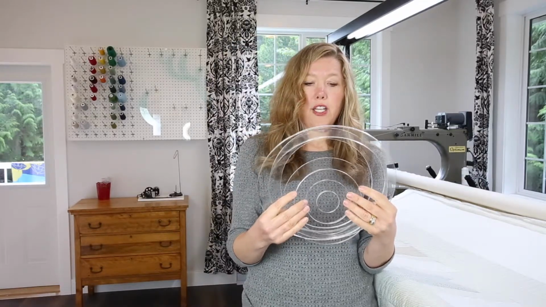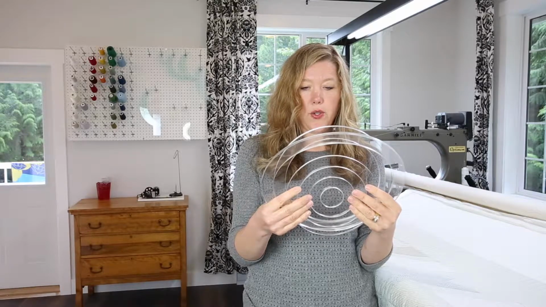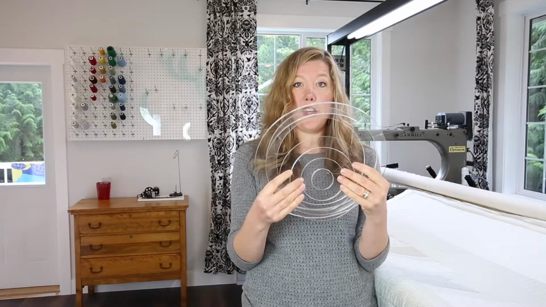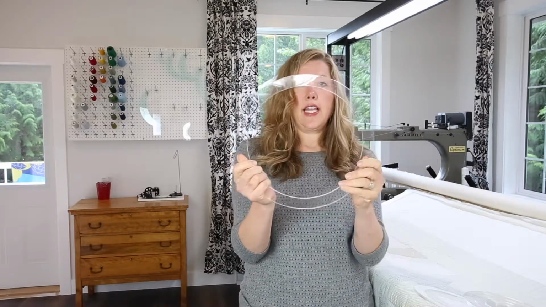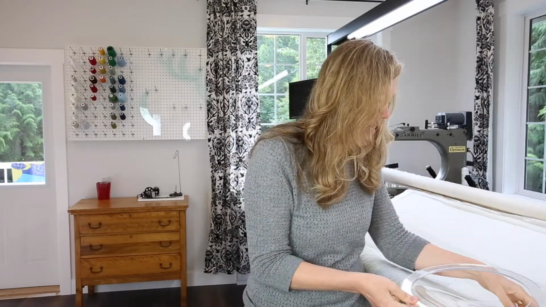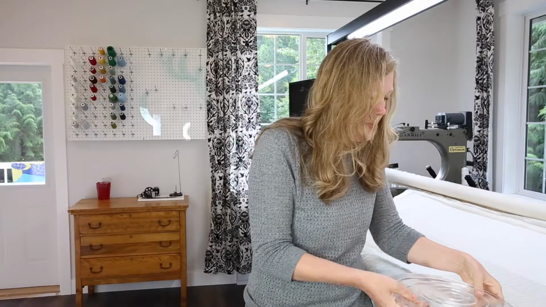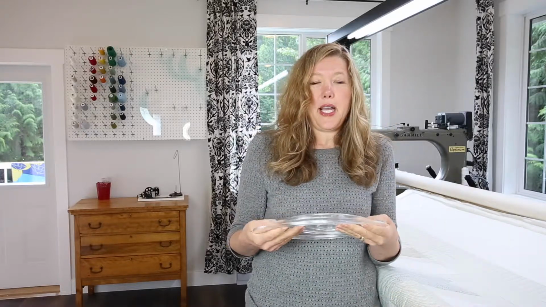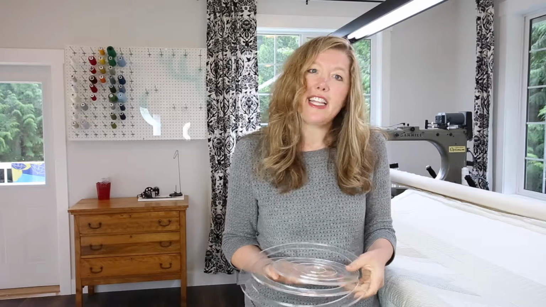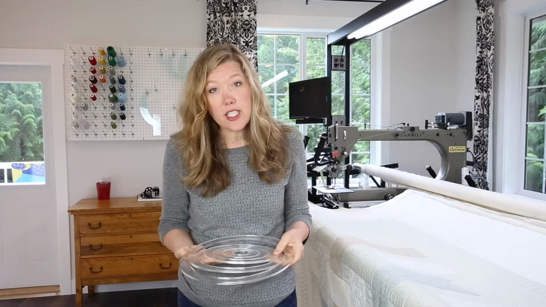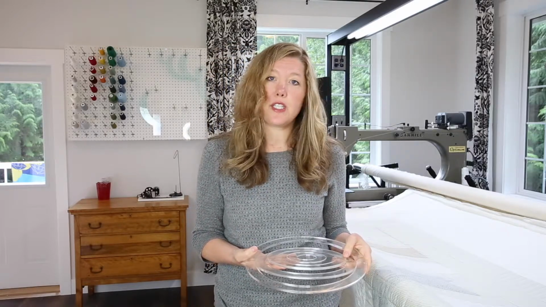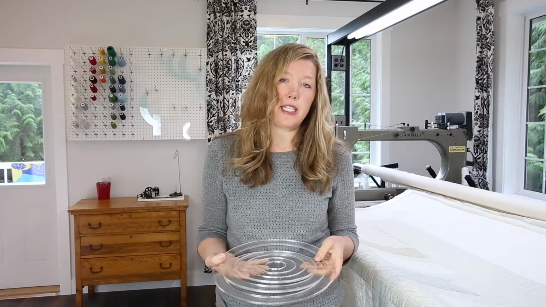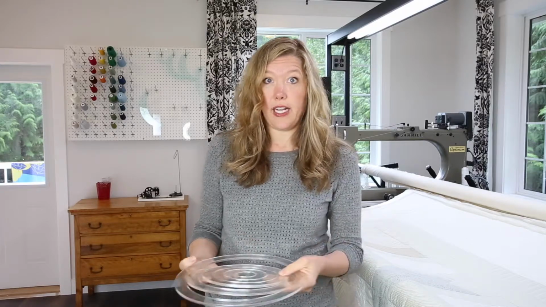Okay, so these are the rulers that I use. They're a 2, 4, 6, 8, 10, and 12-inch ruler set. So they all fit inside of each other and they work really well. That was something that I had in my ruler stash, and I thought let's play around with the rulers. If you are a digital quilter, then you can just create circles on your machine. You can just put in the dimensions, but that's what I have that I've used.